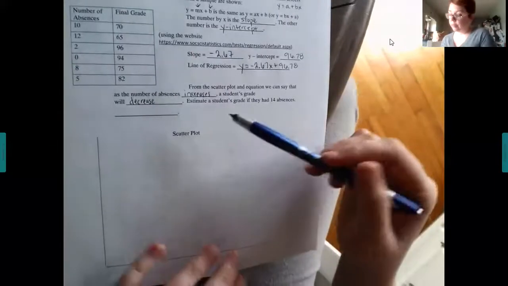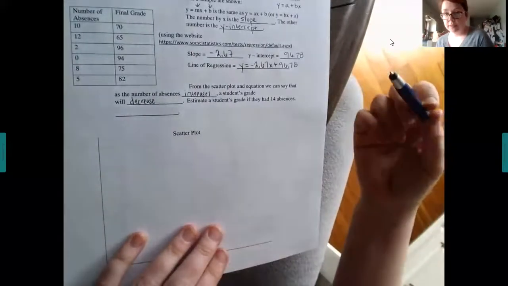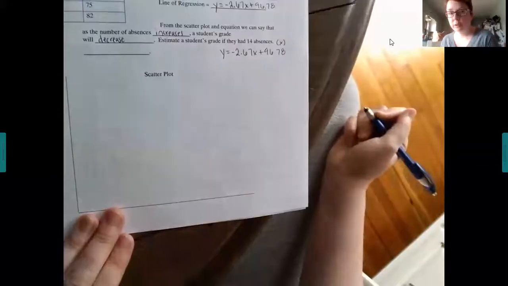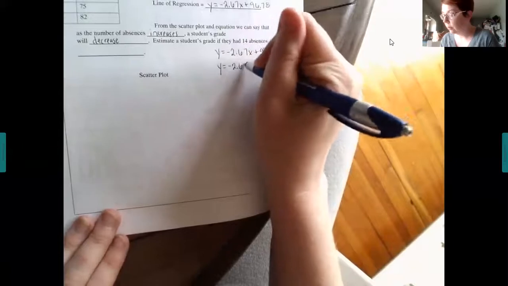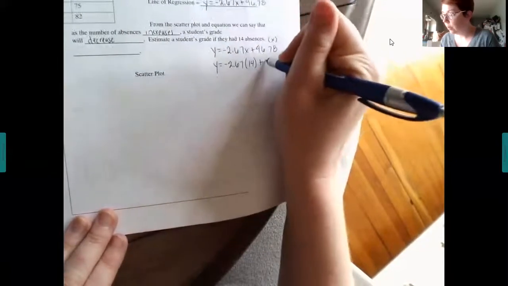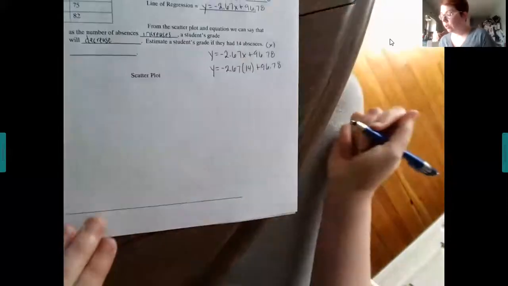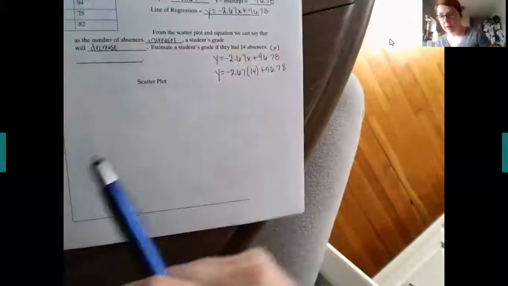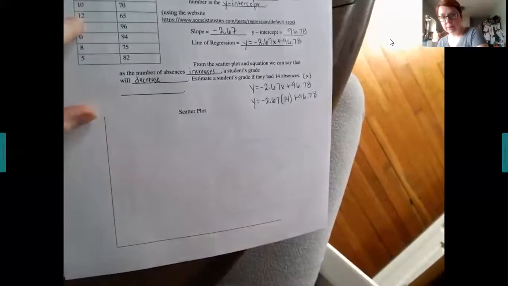And then here it says estimate a student's grade if they had 14 absences. Since we have the equation now, we can substitute that value in for x and get an estimation. Since absences are x values, this was our equation. We're going to substitute 14 in for x and do the math. 14 is higher than our highest one here, which was 12.